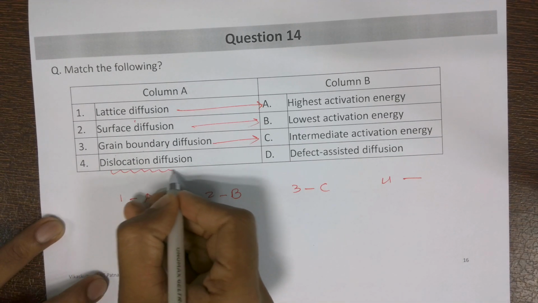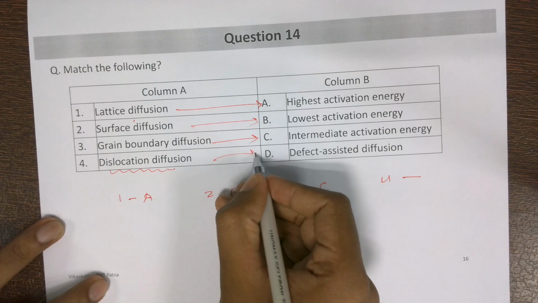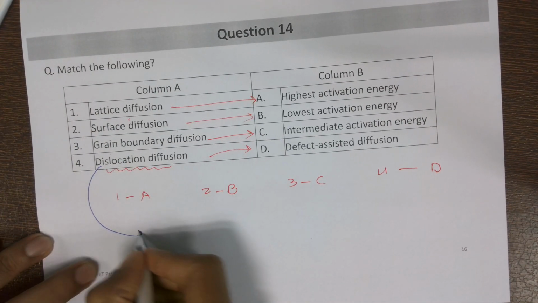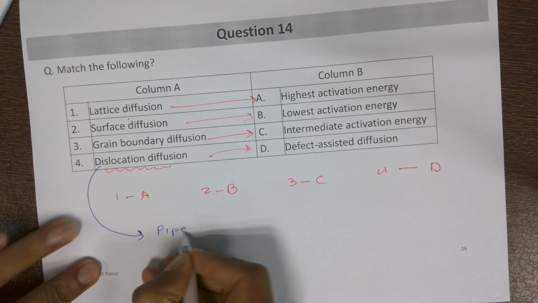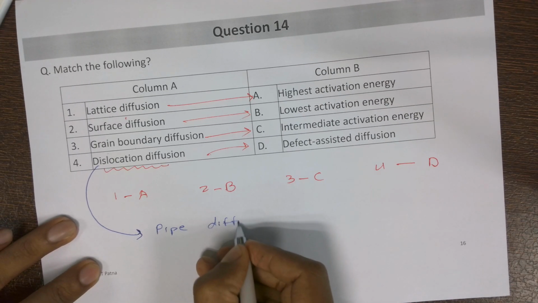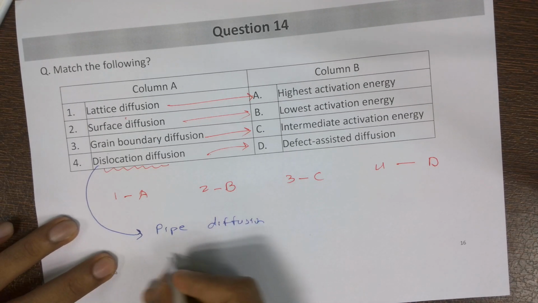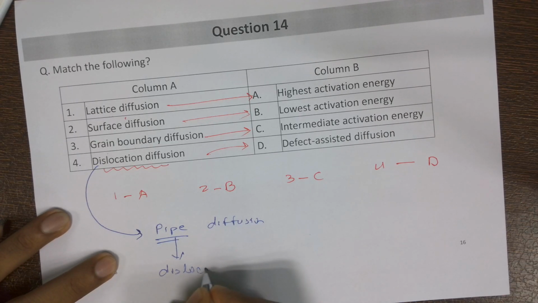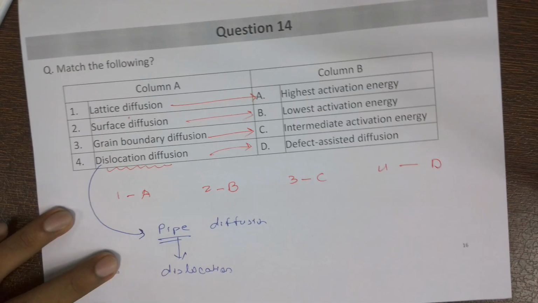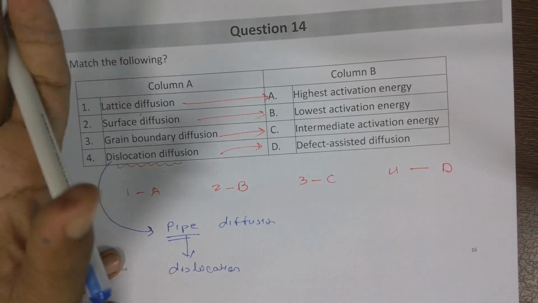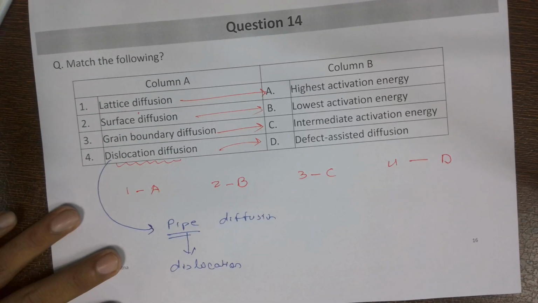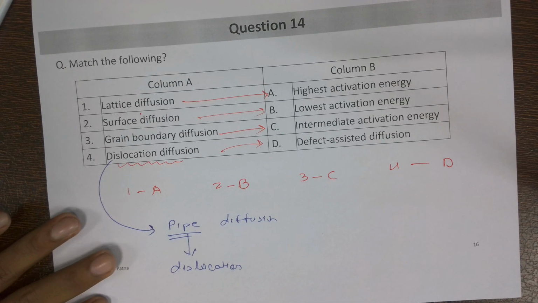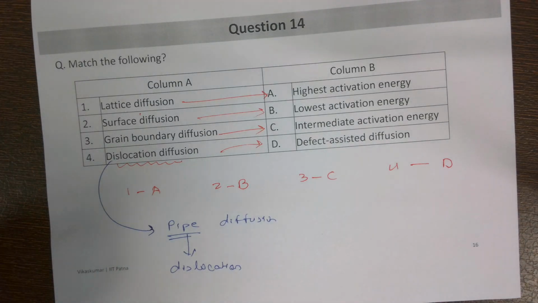The dislocation diffusion is the one where defect-assisted diffusion occurs. We also call dislocation diffusion pipe diffusion, where a dislocation acts like a pipe along which an atom or a vacancy can migrate, whichever perspective you want to see it from, whether from the perspective of the atom or of the vacancy. Both are indirectly the same.